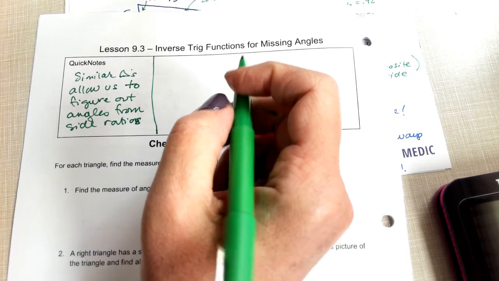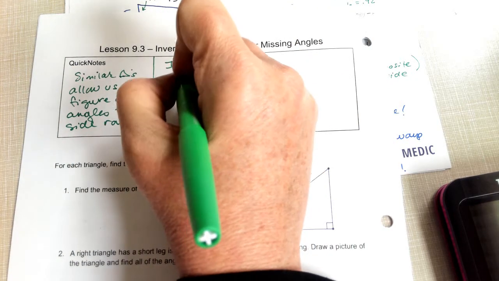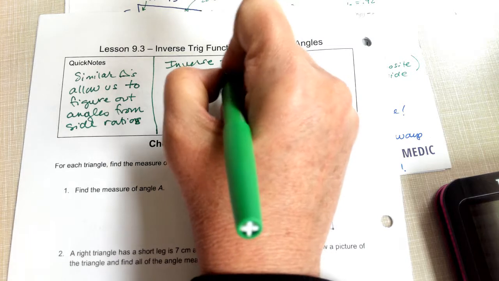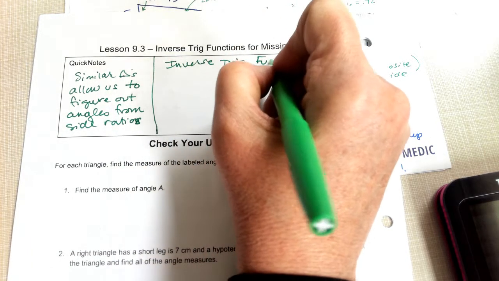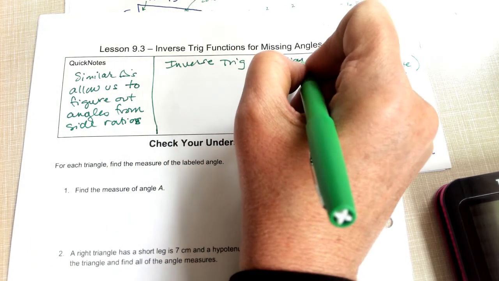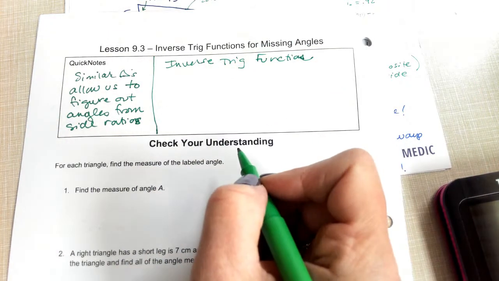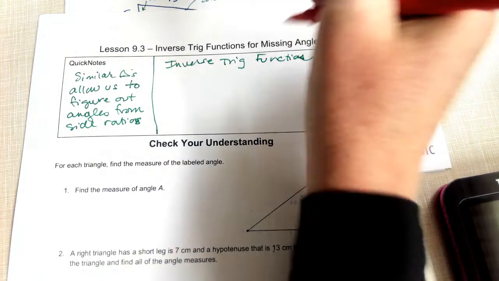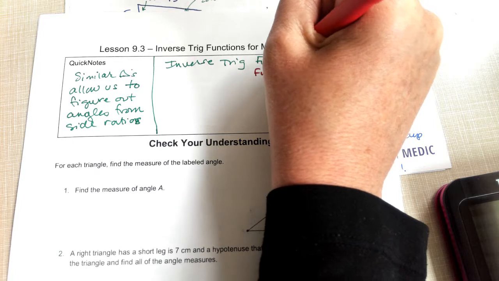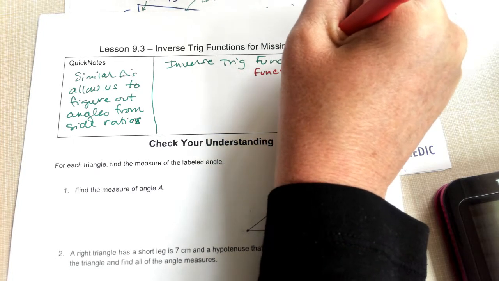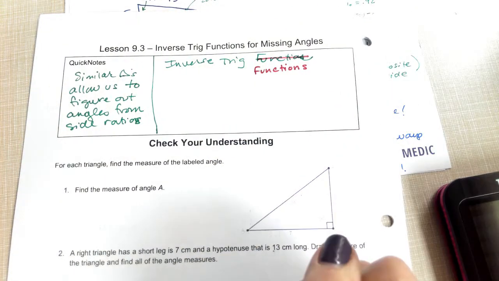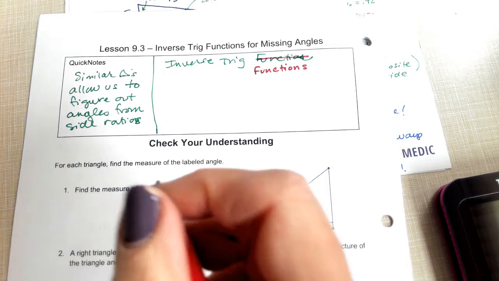All right, so we're going to talk about these inverse trig functions. Inverse trig functions.